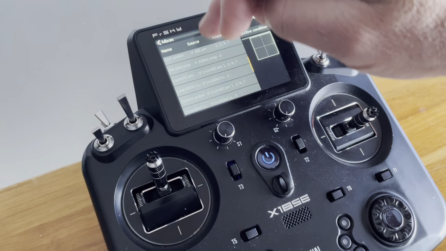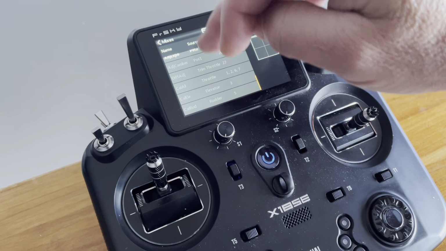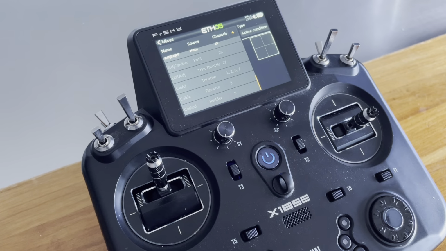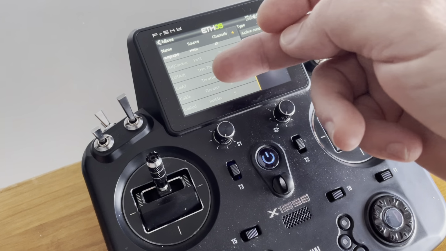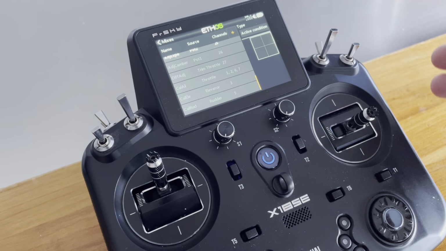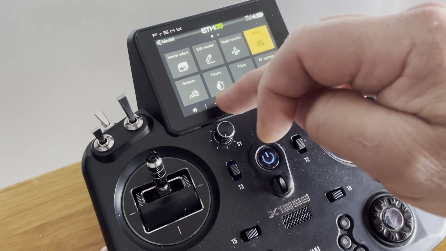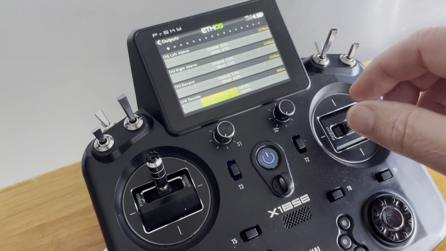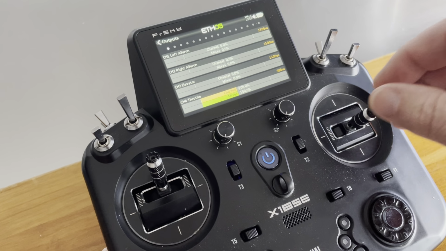Now for me, I have 3 mixers at the end of my mixer list, which are my calibration mixers. One for the throttle, one for the ailerons and flaps, one for the elevator, and one for the rudder. And at the moment, if we go to our outputs, we've got full control of our sticks.